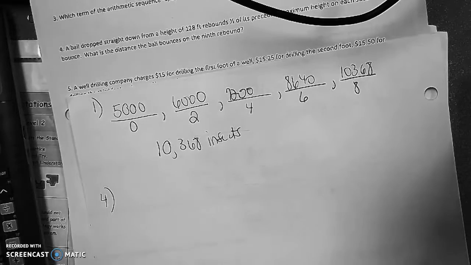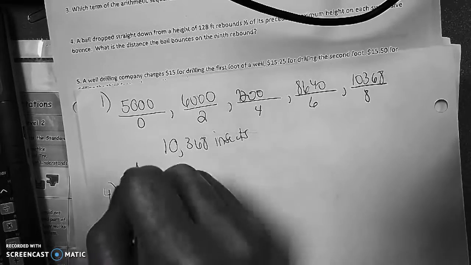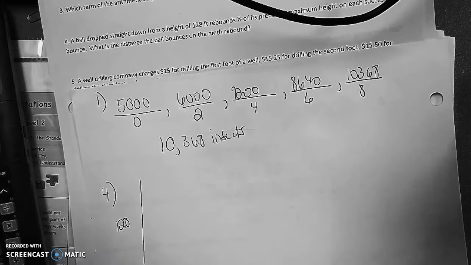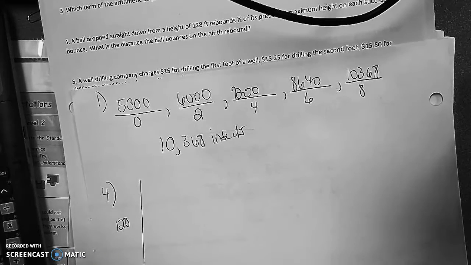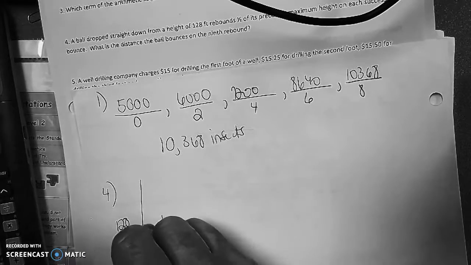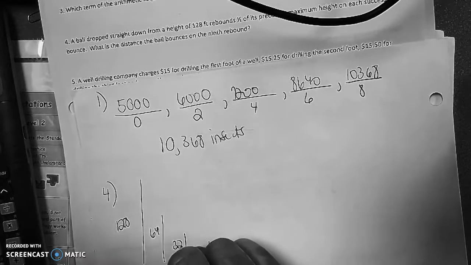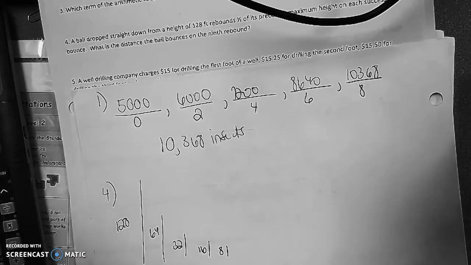A lot of you guys actually asked about number 4 a little bit, and once again, I'm going to start with drawing this out. So it says a ball is dropped 128 feet. It rebounds half the height. So 128 divided by 2 is 64. The next rebound is 32. The next rebound would be 16, 8, and so on.